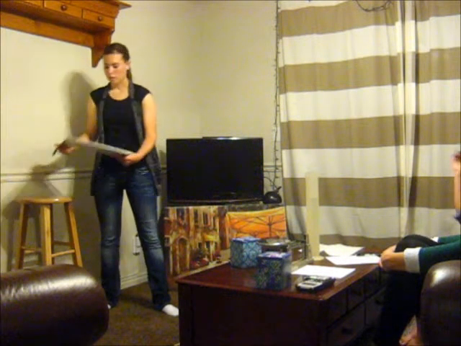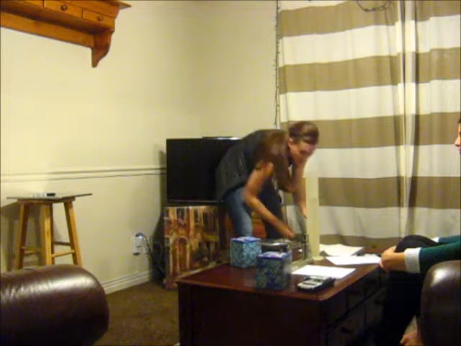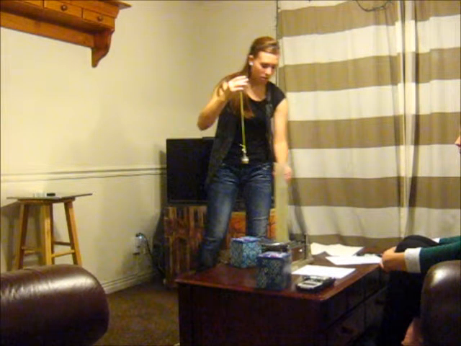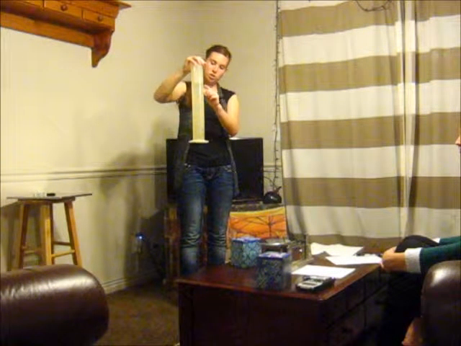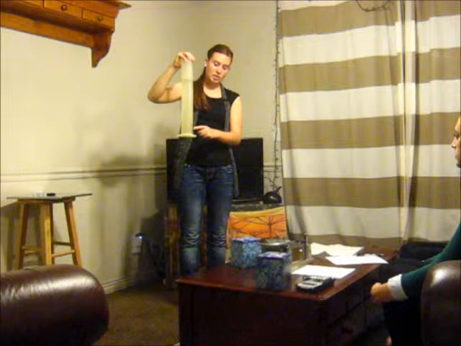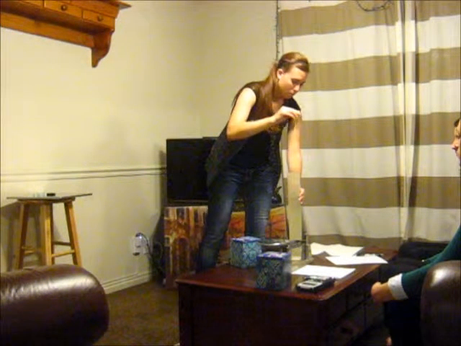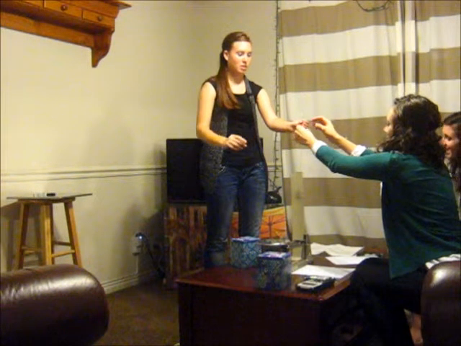Okay? So, what we're going to do is we're going to take the string, we're going to attach it to one of our objects here. We're going to loop this around our finger so we don't drop it all the way in. And we're going to sink it down, and we're going to see how much the water rises. We're going to find the final volume of the water. Okay? And that's going to tell us the volume of this object. So, go ahead and do that. There you go. Have it all set up for you.